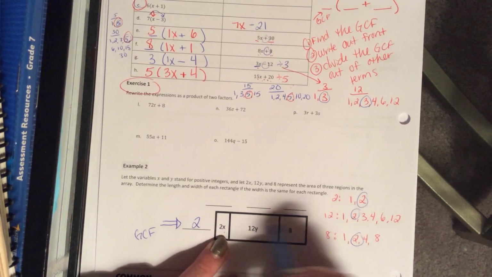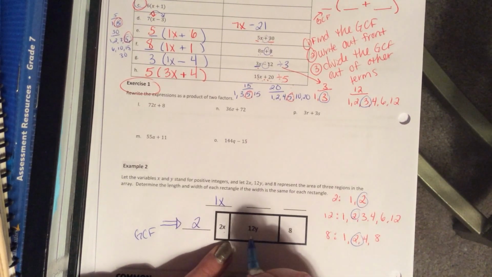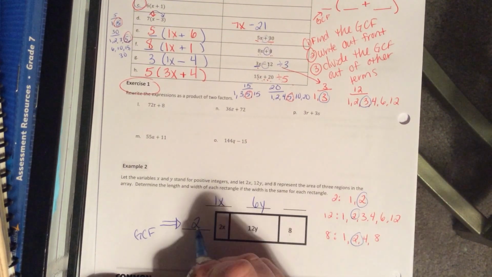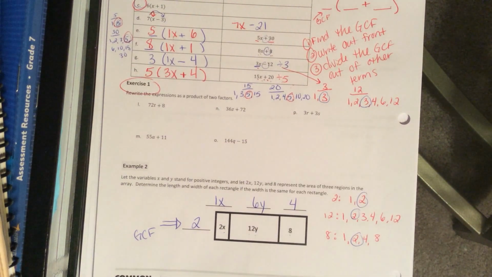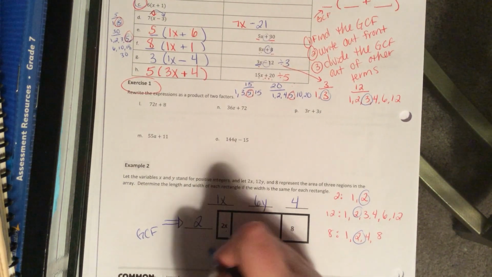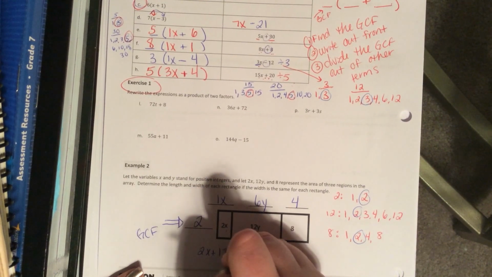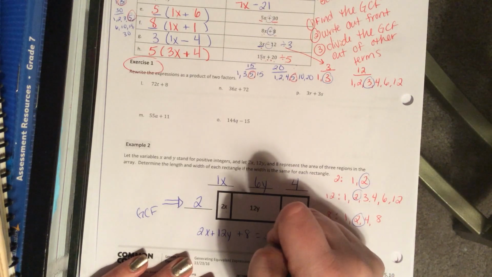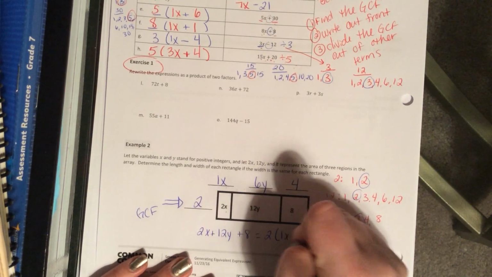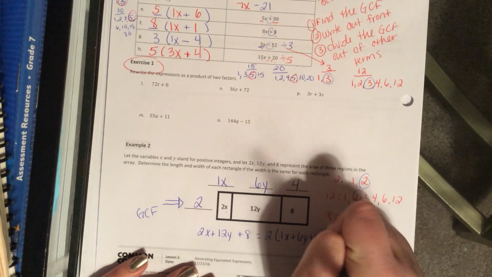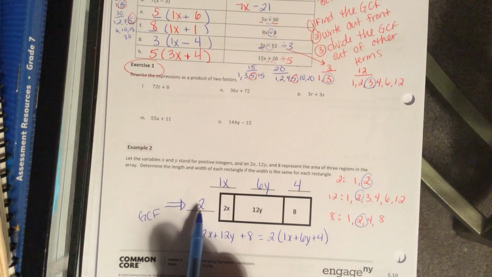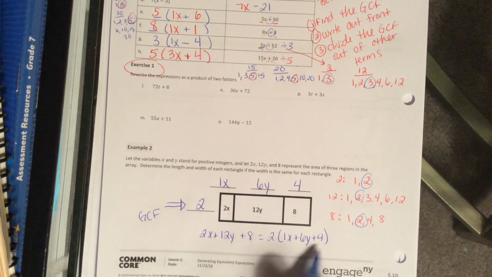So 2x divided by 2 is 1x. 12y divided by 2 is 6y. 8 divided by 2 is 4. Okay? So what you have here is you have 2x plus 12y plus 8, which is the original, is equal to 2 times 1x plus 6y plus 4. They are equivalent expressions, okay? So you determine the length and the width. The length is 2, the width is this whole thing. 2 times this here. Okay.